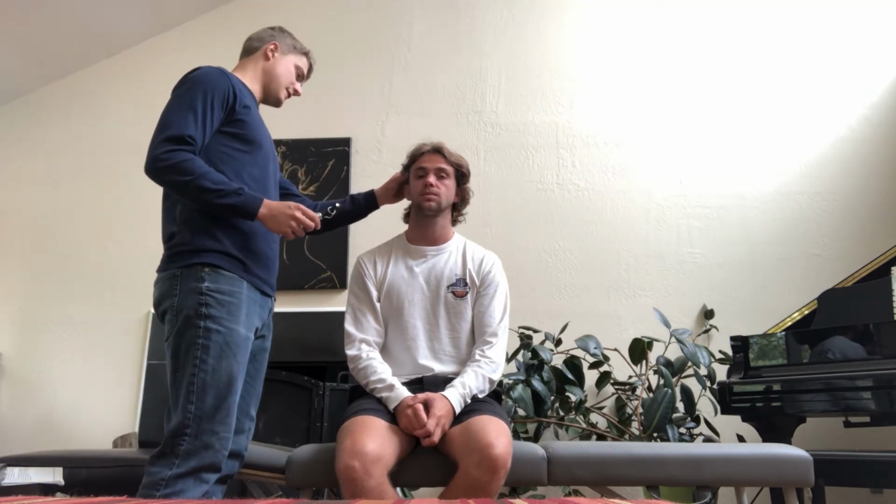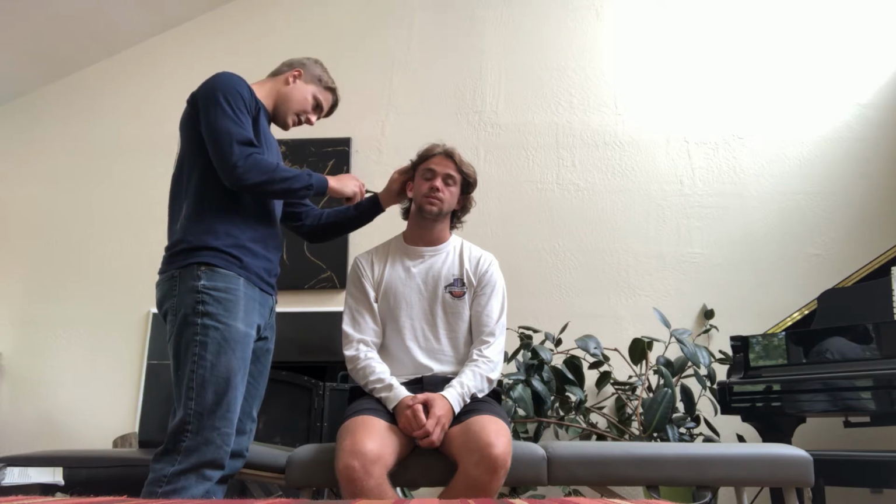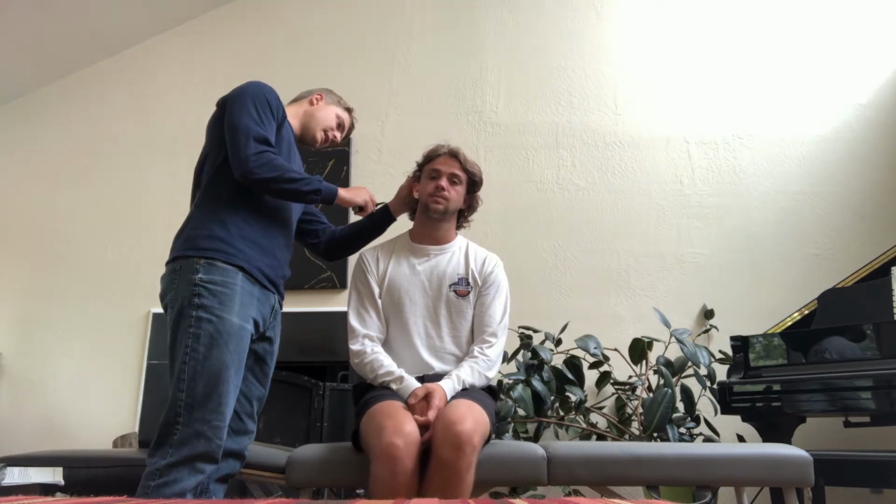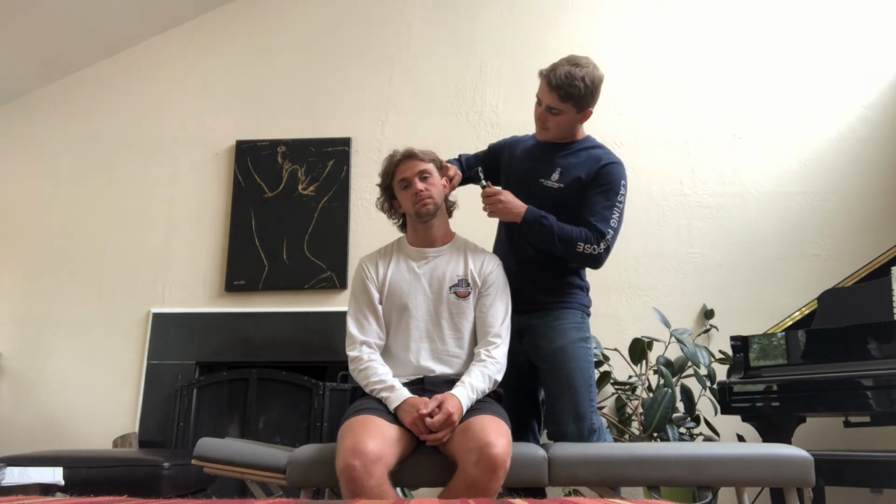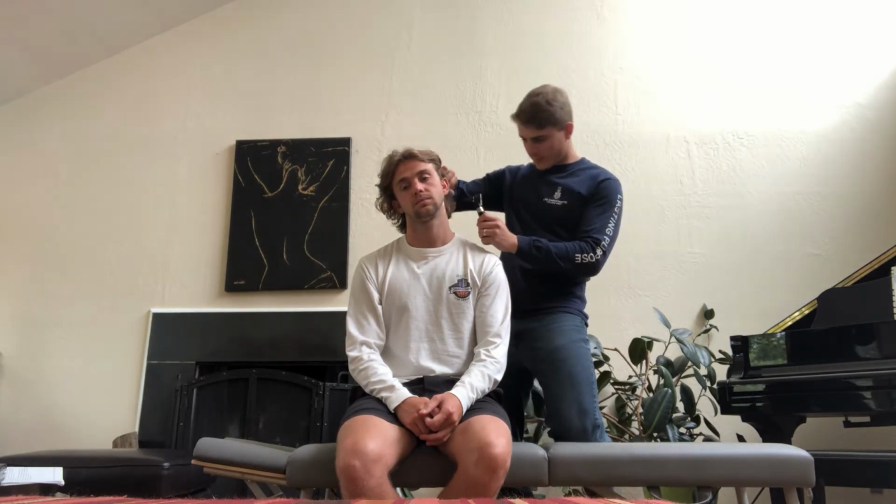So first we're going to start with an external inspection of the ears. So we use our light here. We're looking for size, shape, symmetry, as well as any exudates coming out of the ear, or any lesions or deformities. So we'll do that bilaterally. And go all the way around.